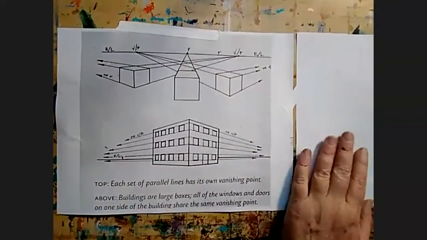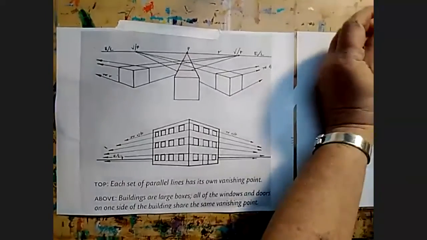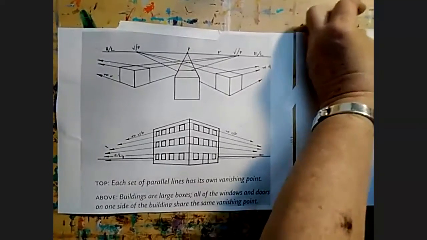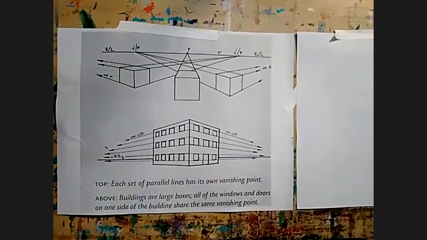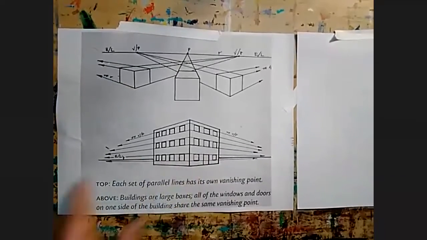I'm going to wait until you guys are ready. I don't want to rush you. Just take your time to get this right. And then we'll talk about how to draw this building and these windows.